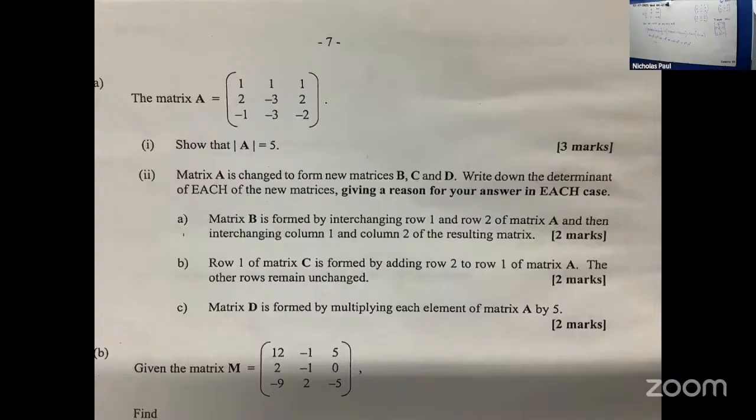They change the rows, so the sign will change, right? Then they change the columns, so the sign changes again. So the sign will change twice. Alright, we'll check it back, but I suspect they should stay the same. Whether we still have B and C.